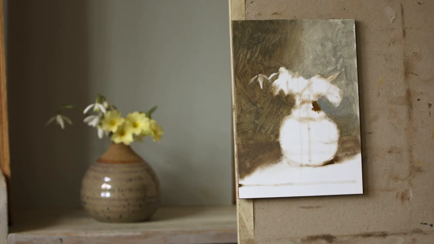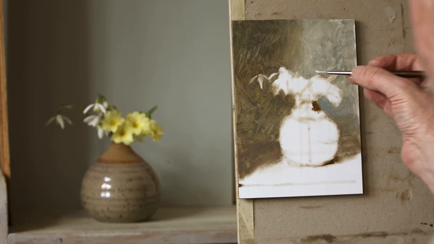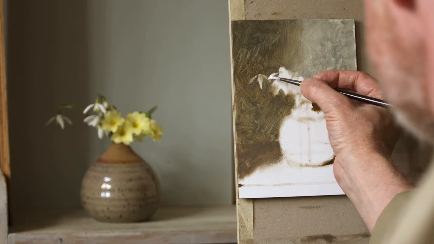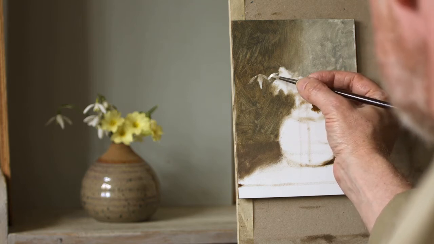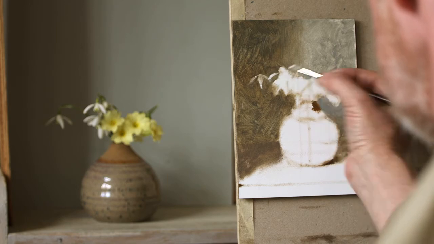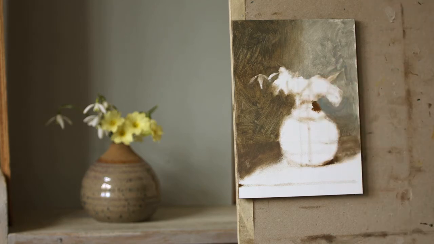The only thing that I can do is to get a tiny bit of pure titanium on the brush and flick a bit on, which will raise the value very slightly, because the value of titanium is slightly higher. That's about the lightest I can get to, though.